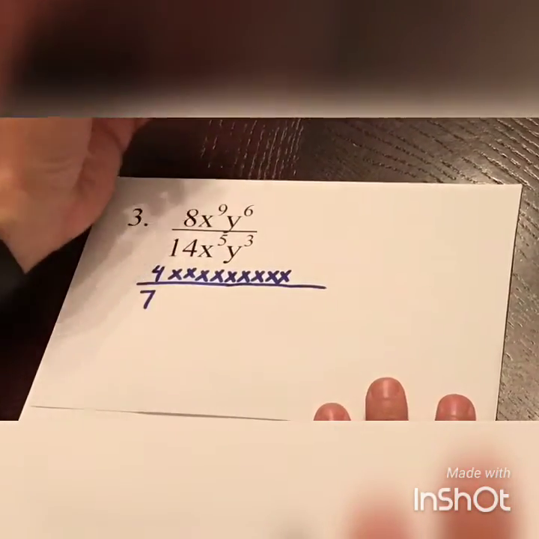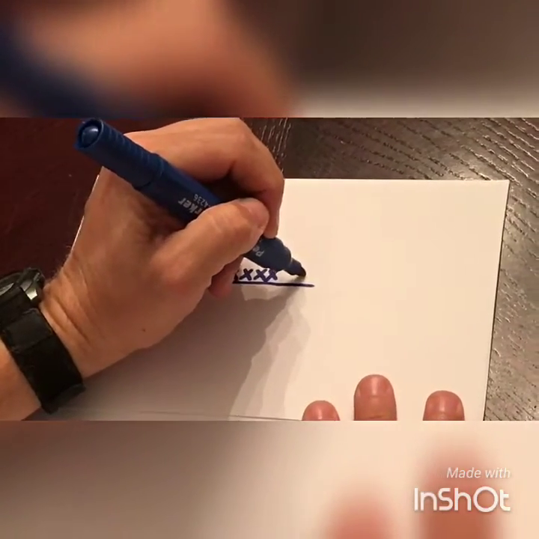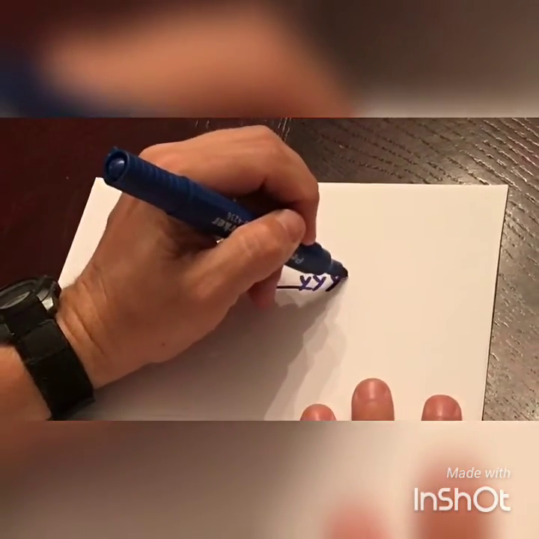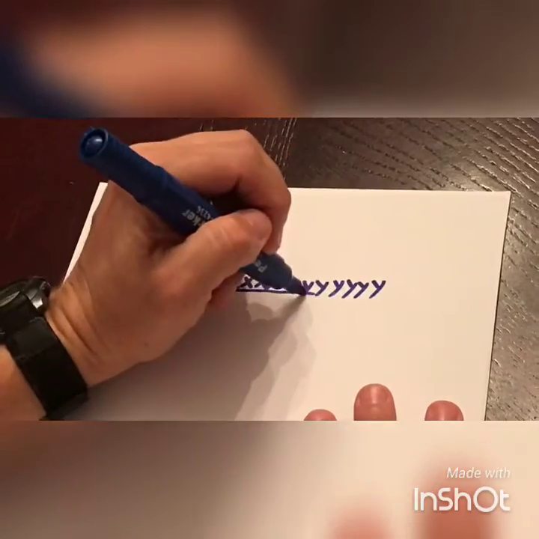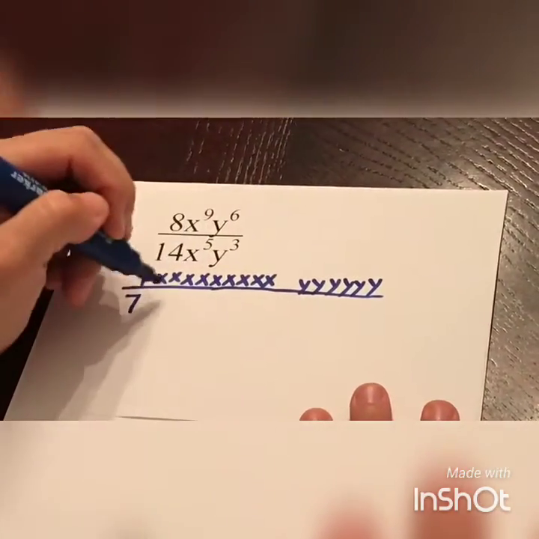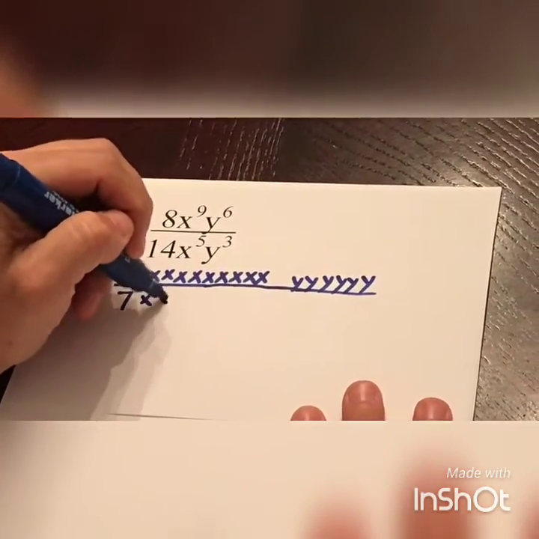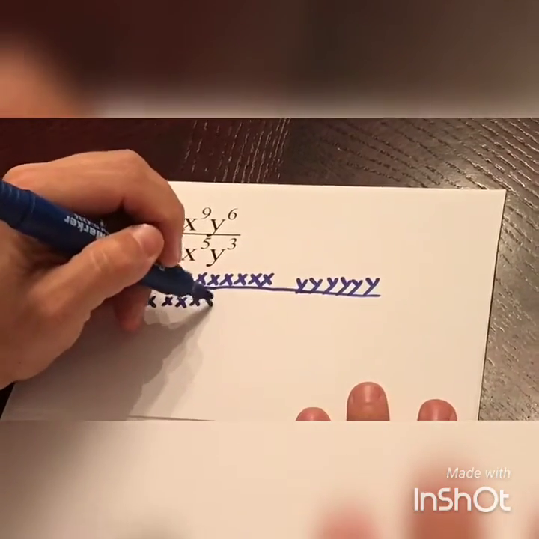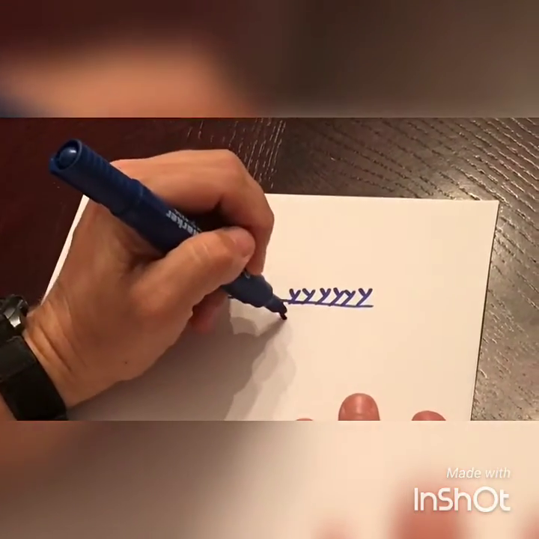Y to the 6th. Yes. Write out all 6 of them. 1, 2, 3, 4, 5, 6. X to the 5th power. 1, 2, 3, 4, 5. Y to the 3rd power. 1, 2, and 3.